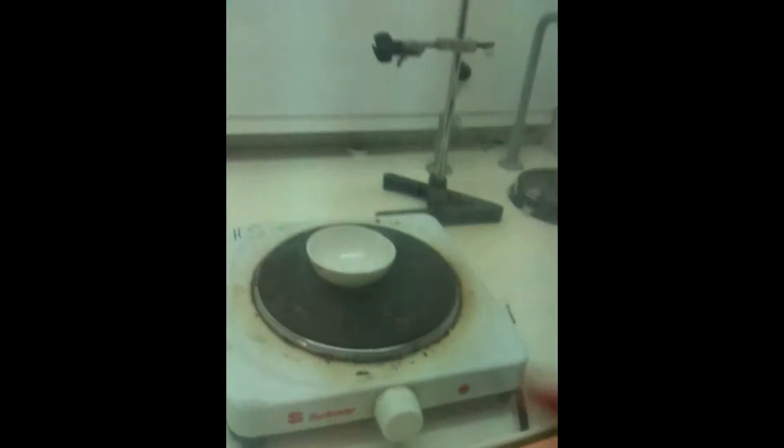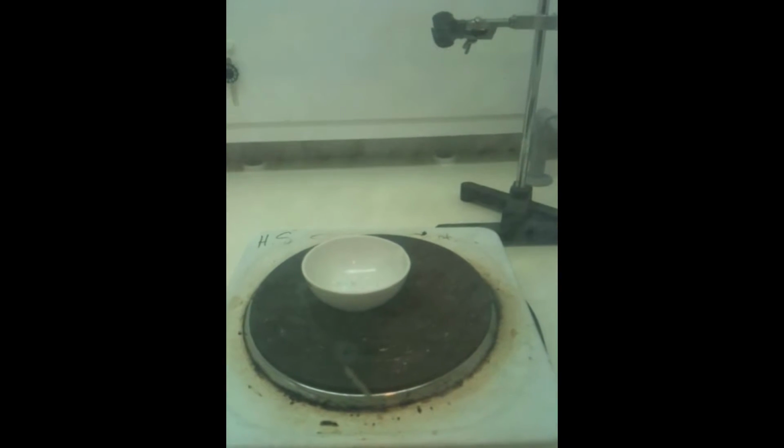Oh, look at his arms. They're super bulging, so strong. Okay, so now if it explodes, it won't do it in our face.